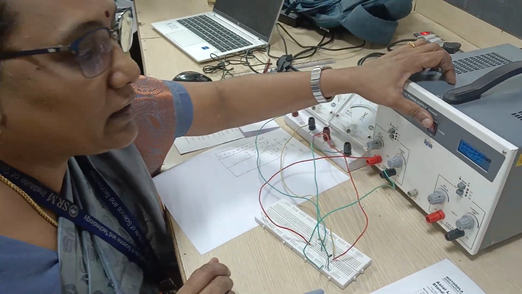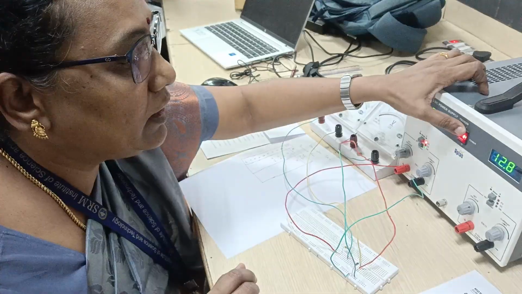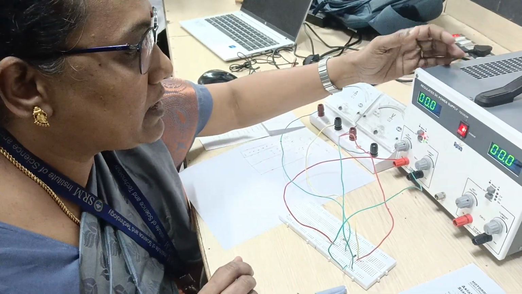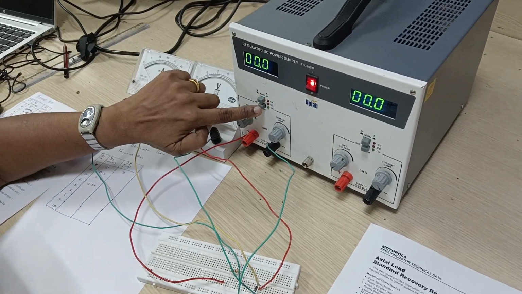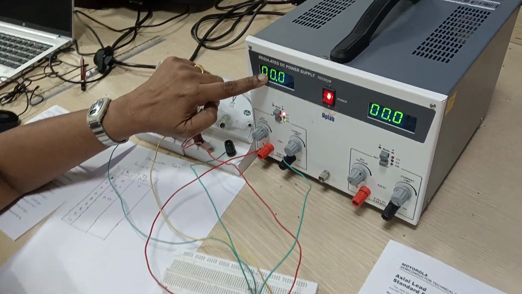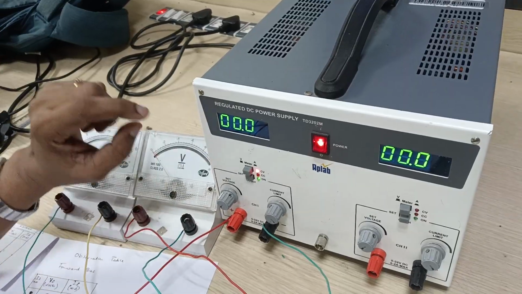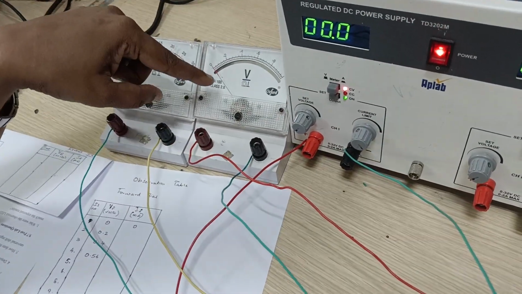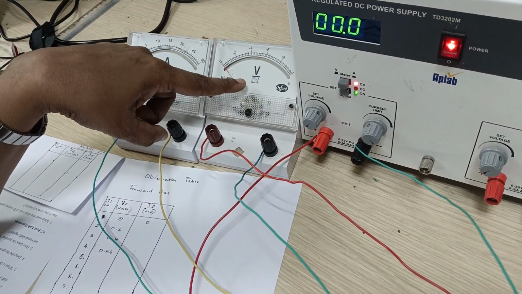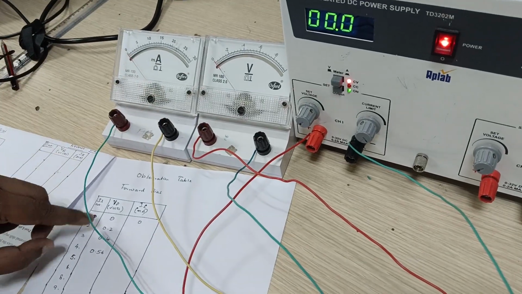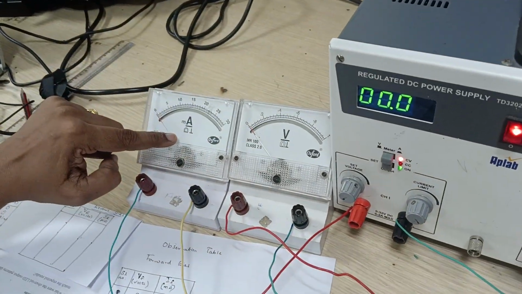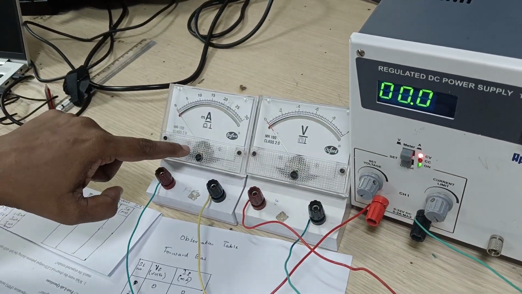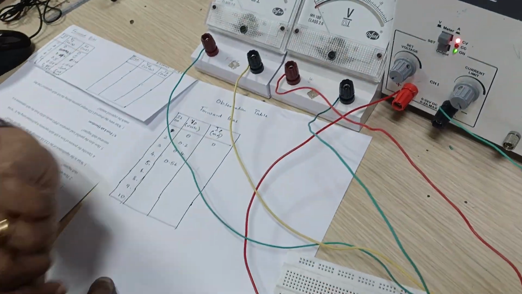So now to conduct the experiment, we switch on the regulated power supply. Now the output is switched on, and you can see that this display will display the voltage in the RPS. Now this voltmeter displays the forward voltage of the diode, which we will be noting down in the observation table, and this ammeter displays the forward current, which we will note down in the observation table.